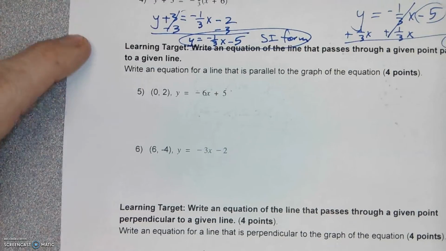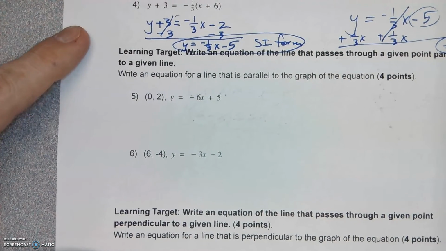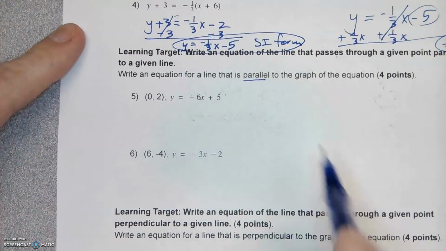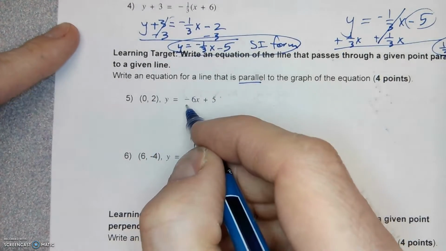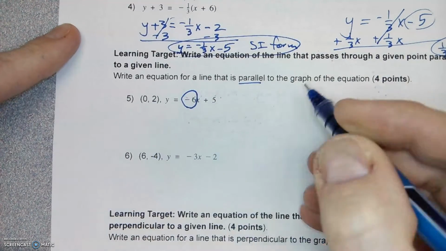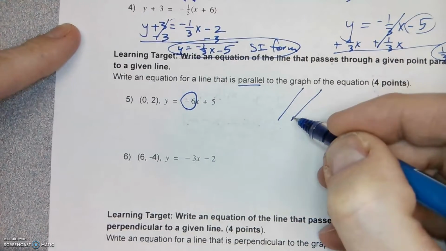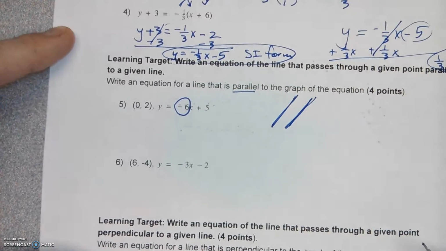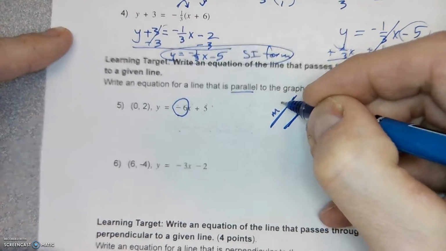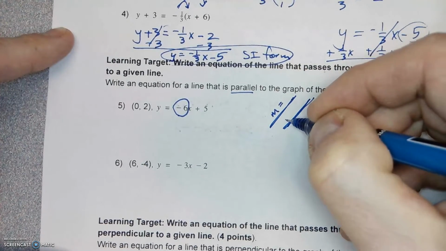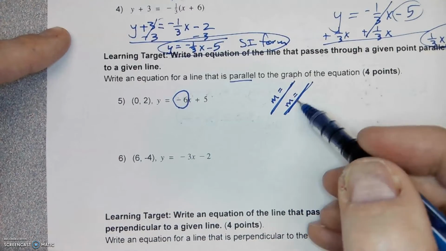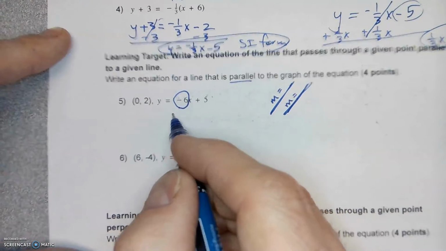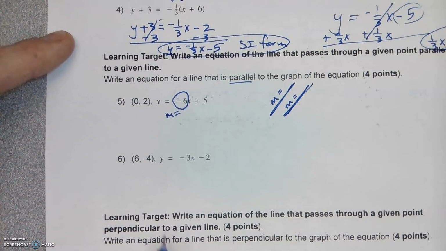Right here, a line that's parallel to the graph of the equation. So anytime it's a parallel situation and they give you an equation like this, take the slope that's given to you, because for two parallel lines, the slopes should be the same. Okay, so this line, let's say it's this one, the slope's the same, so we're going to take that and we're going to use it. Okay, slope is negative 6.